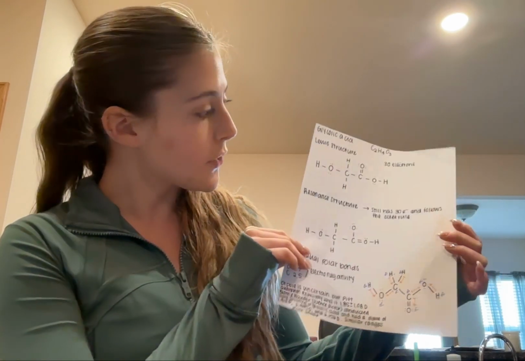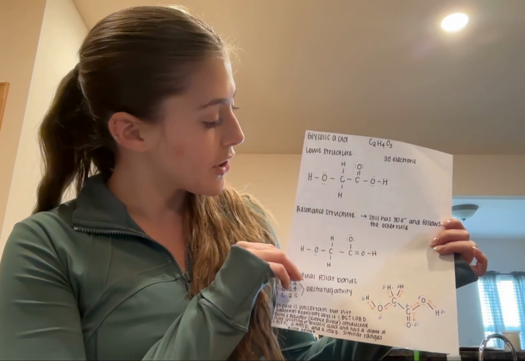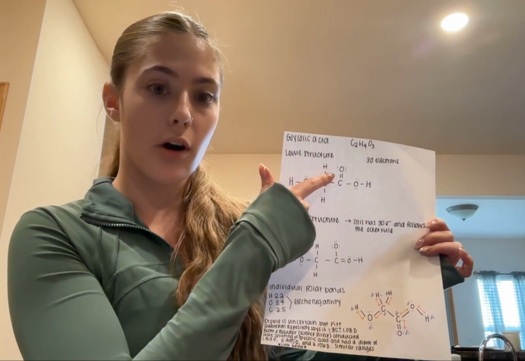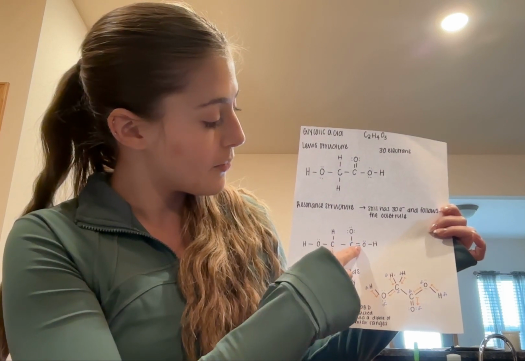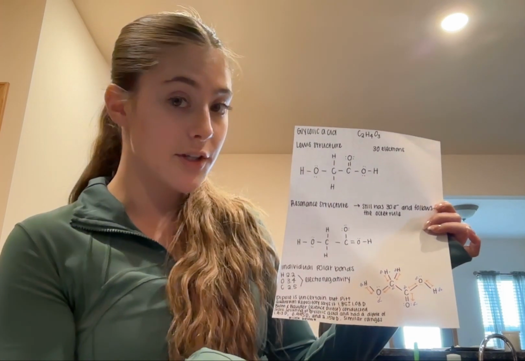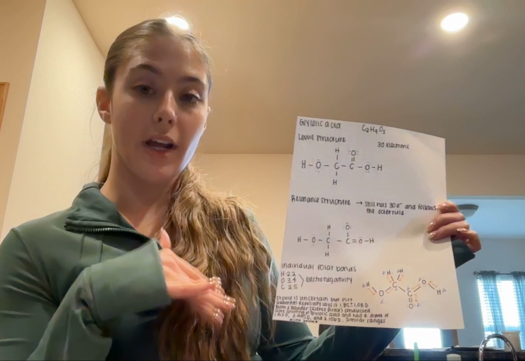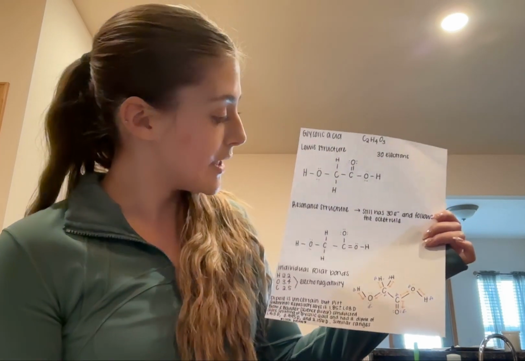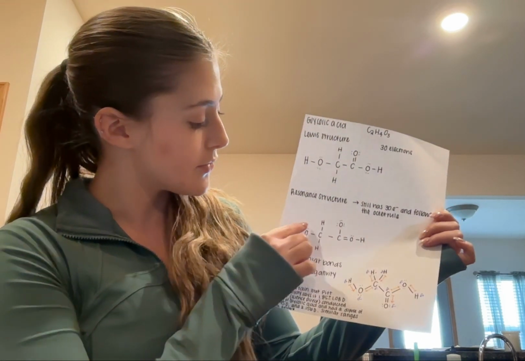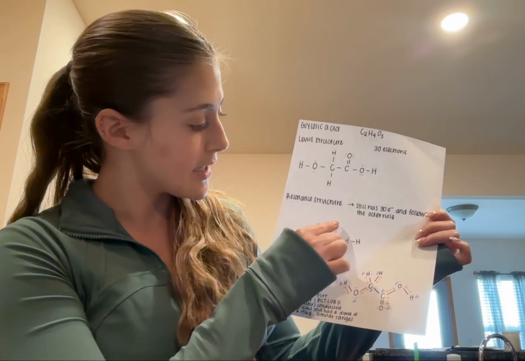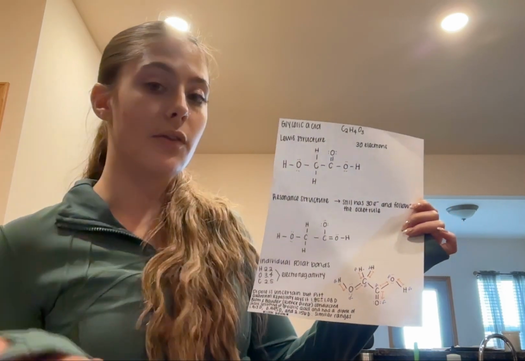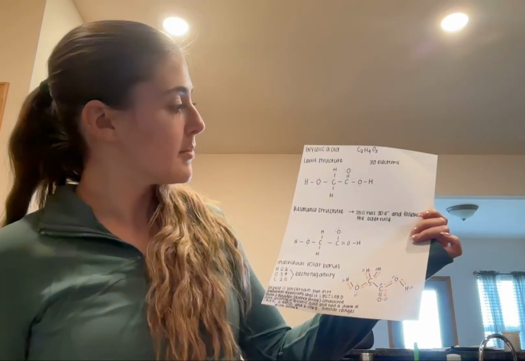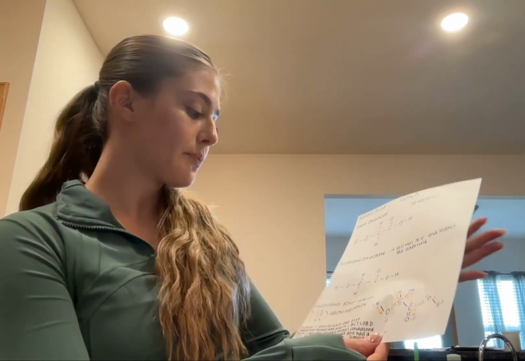So what I did was took our double bond from our oxygen and made it a double bond with the carbon in a different spot. So we should count these up and we should still get 30 electrons: 2, 4, 6, 8, 10, 12, 14, 16, 18, 20, 22, 24, 26, 28, 30. So that would be a good possible resonance structure.